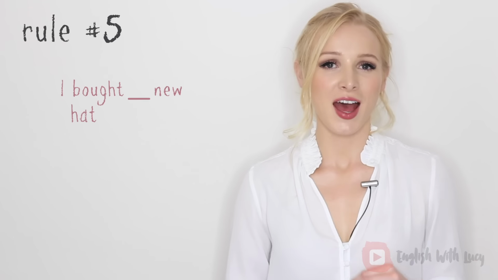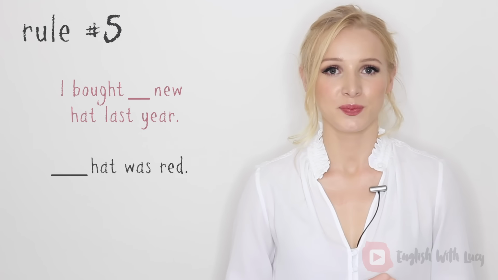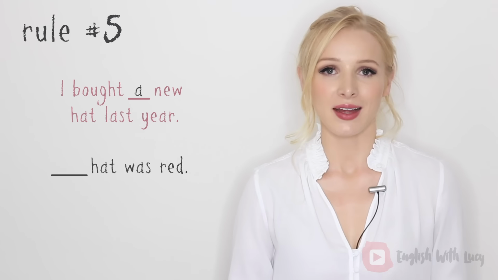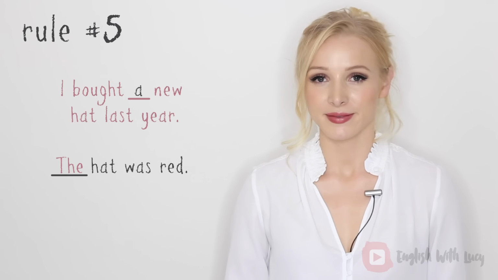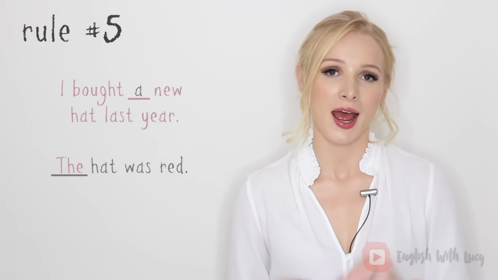Let's take a look at another example. I bought new hat last year. Hat was red. It should be, I bought a new hat last year. The hat was red. This was fairly easy because I was only talking about one hat.